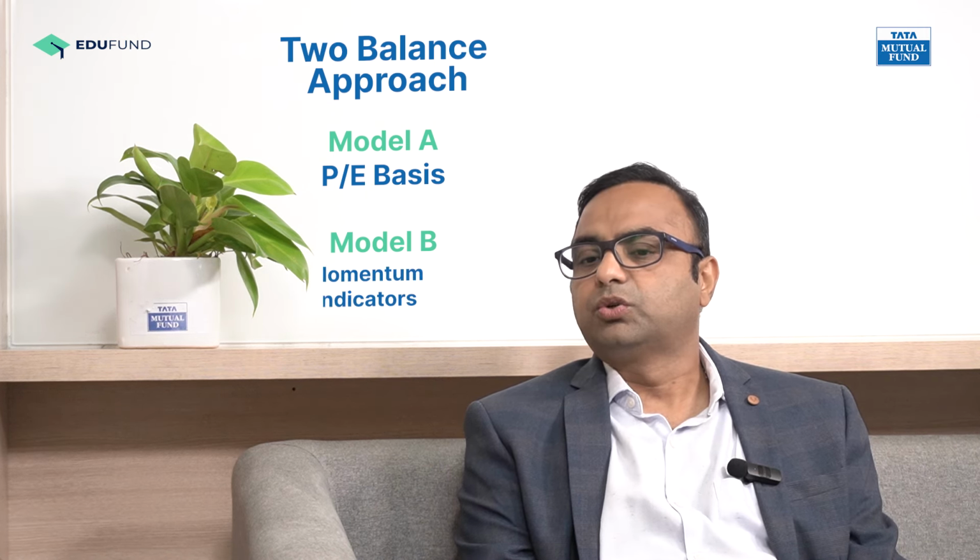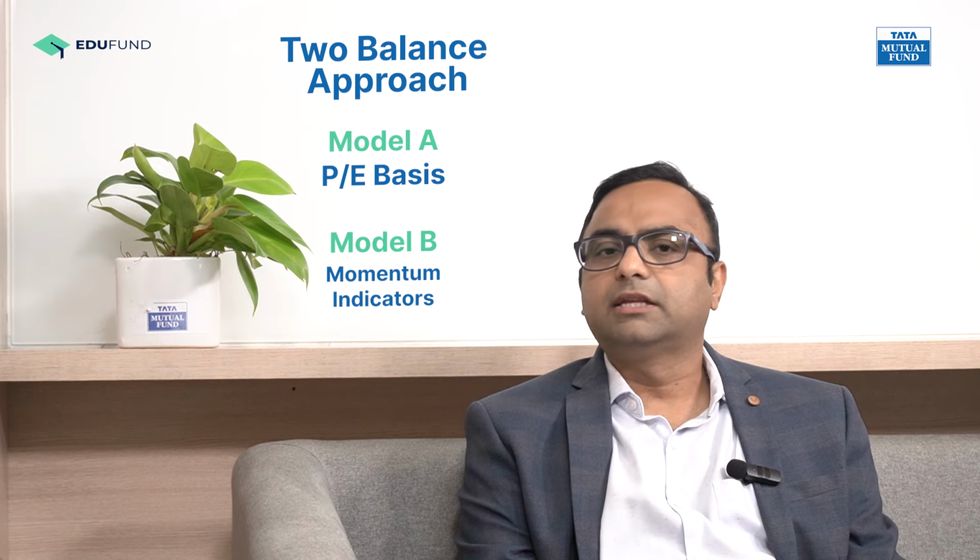Model B looks into the global market volatility and the momentum indicators. When I combine these, we have created the equity allocation in tabular form. It tells me how much equity allocation needs to be put in. It ranges from 40% of the AUM in equities, and goes up to as high as 80% of the allocation in equity. So this is where the allocation effect is.